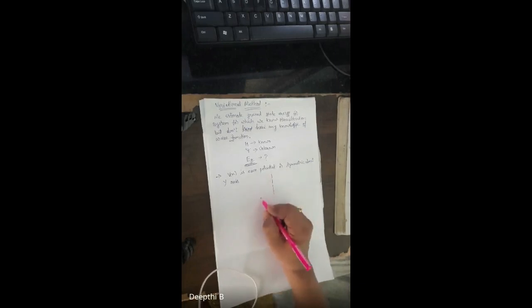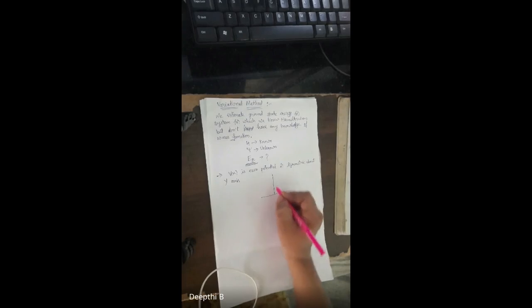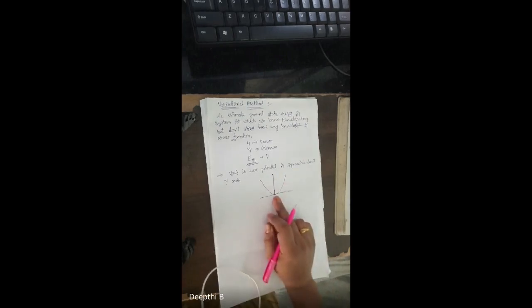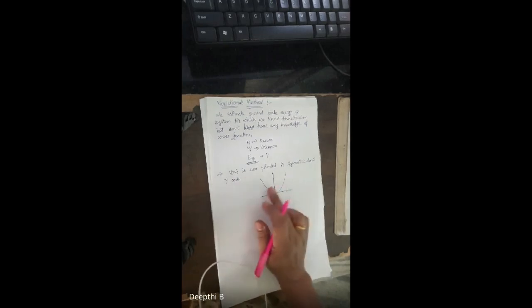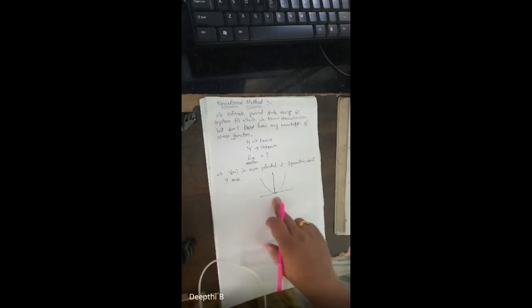You know this type of diagram in your book. This is the x-axis, this is the y-axis, and a potential symmetric about the y-axis looks the same on this side and this side. It is the simple harmonic oscillator diagram. When the potential is symmetric about the y-axis, we can calculate the first and second excited states also by the variational method.